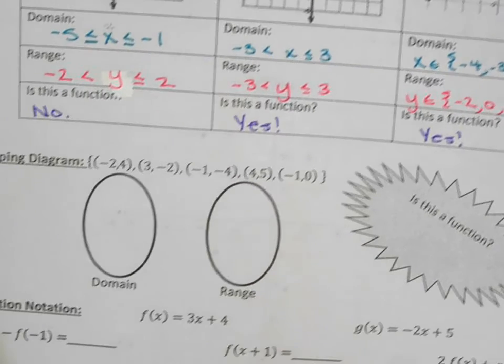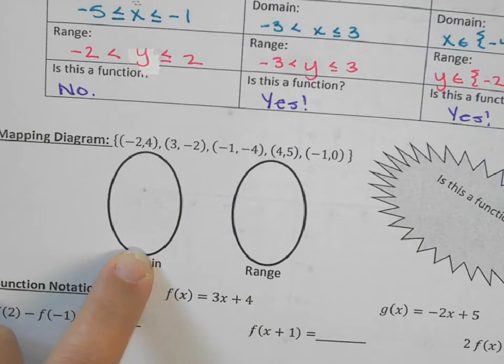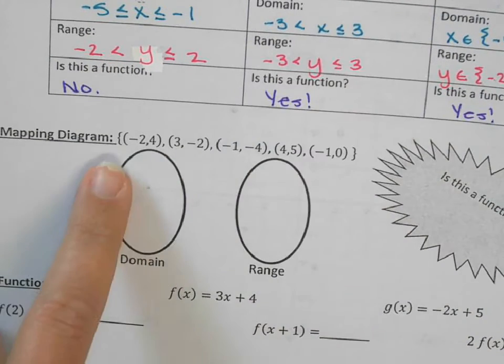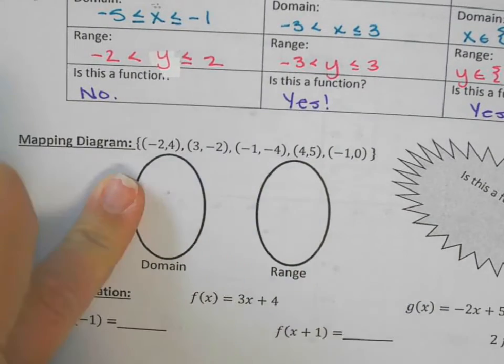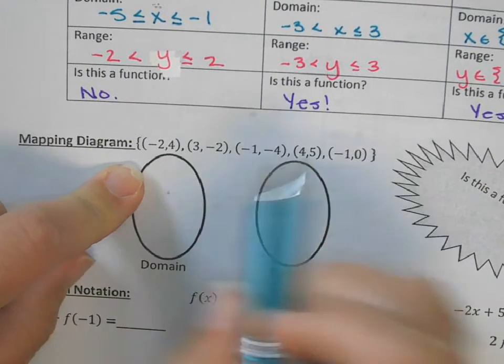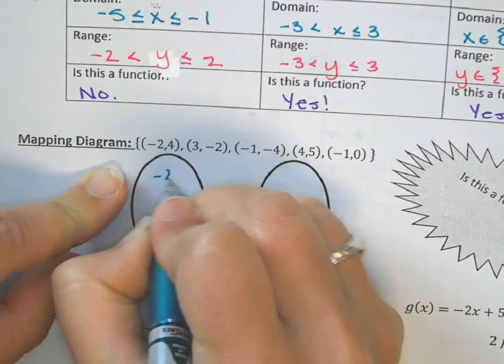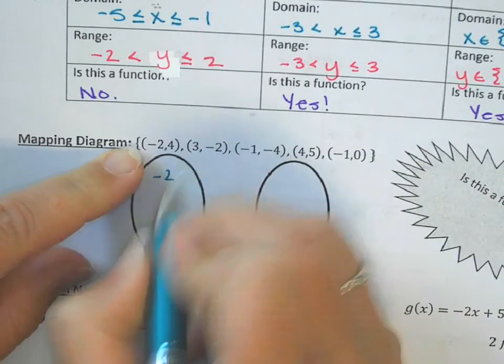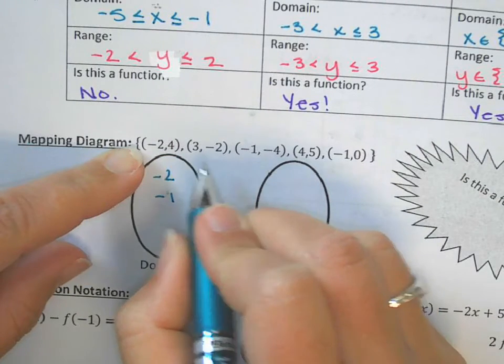Okay. The mapping diagram. This one, all you're going to do is list your domain just like we were doing up here. I usually list them from least to greatest. So in your domain here, you have -2 would be the smallest, then -1, and then 3, and then 4.